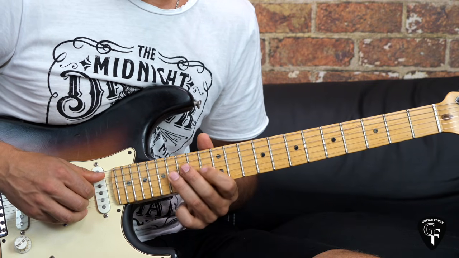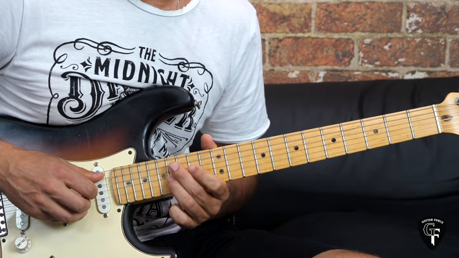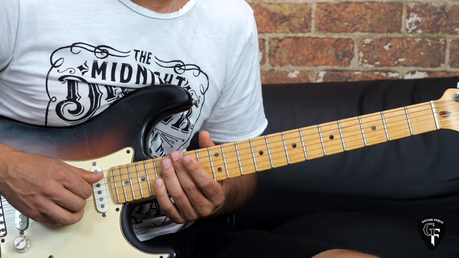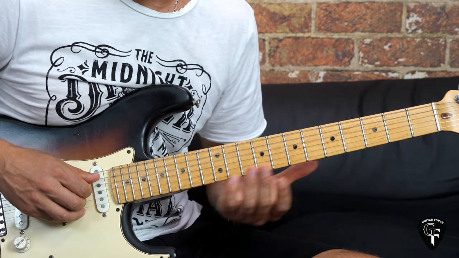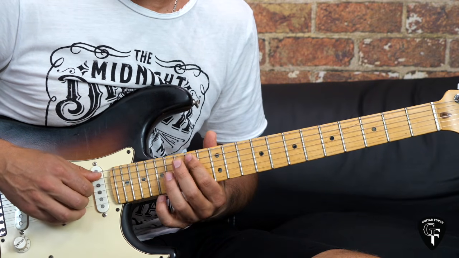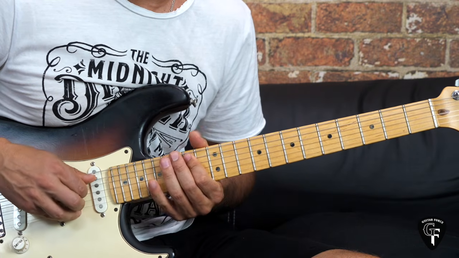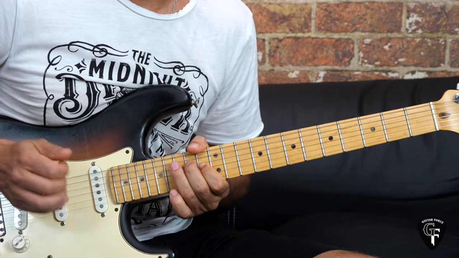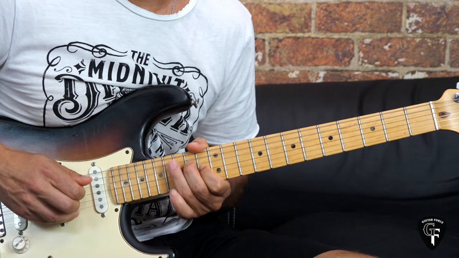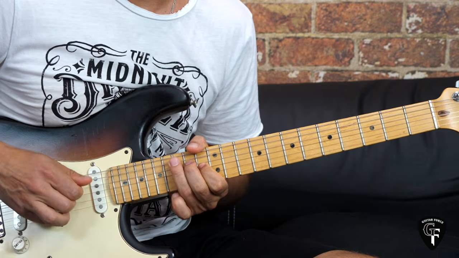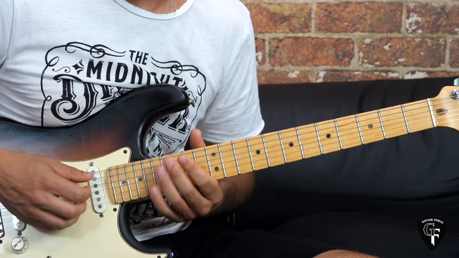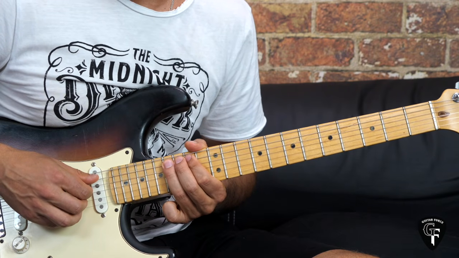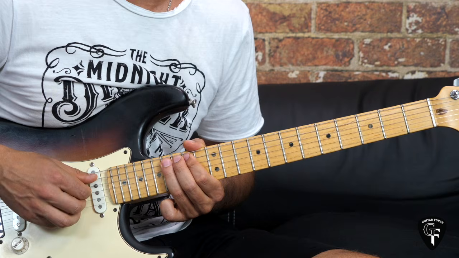So like I said, in the intro we just add that note here, and when we get to the verses and also the choruses, it's just straight playing of the riff without that note. So it's going to be like that. All right, so we go through to the next section, which is the verse, like I said.